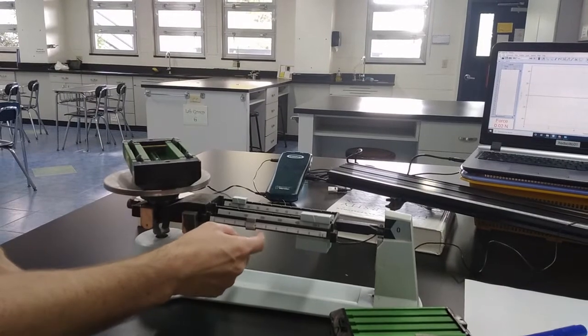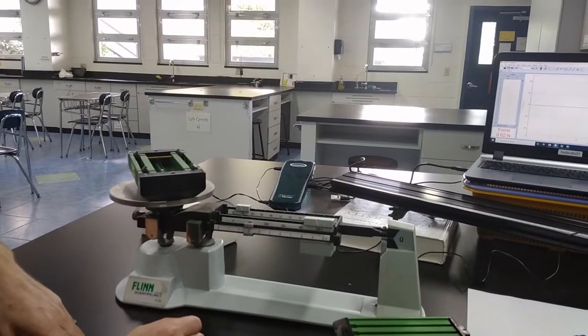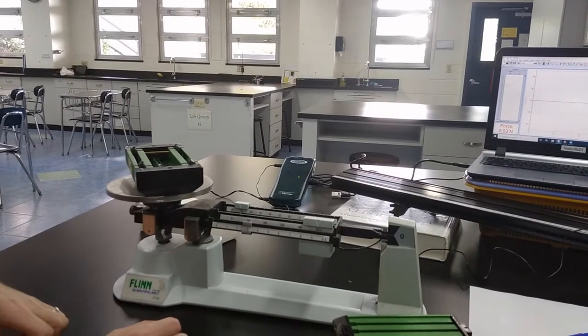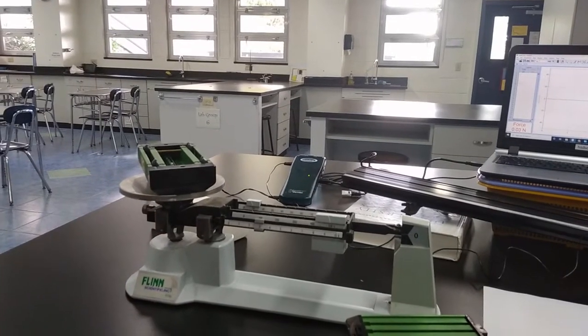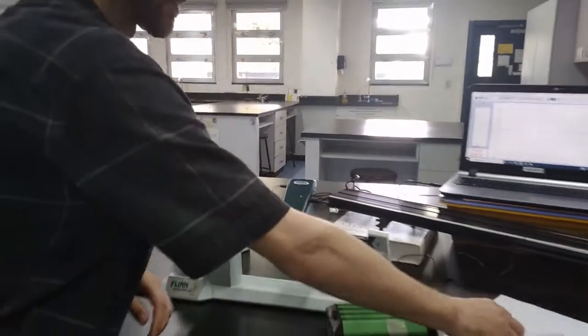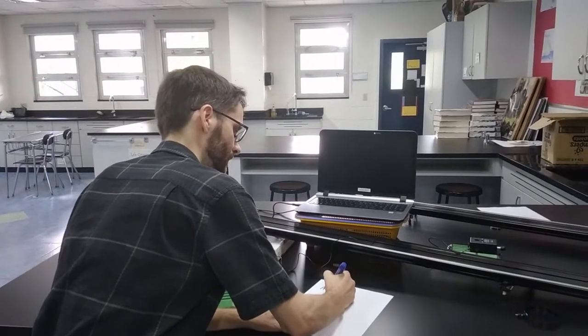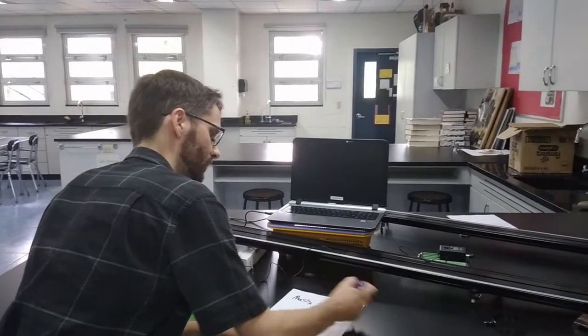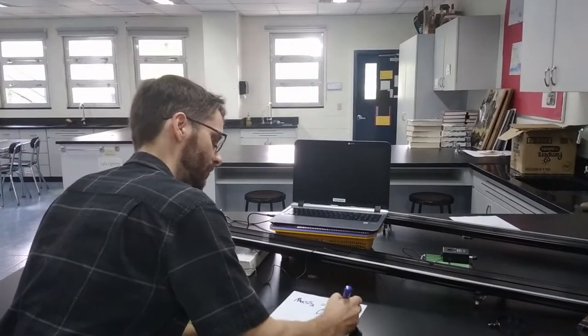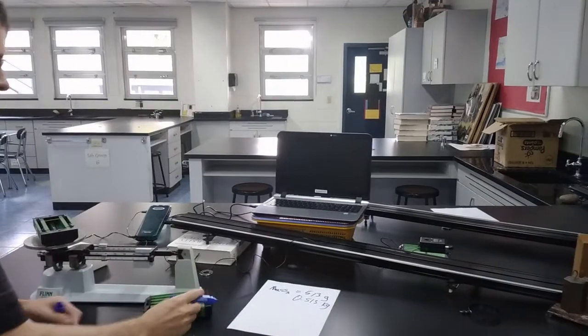Maybe a little bit less. That's going to be close enough for our work. So we're going to say it's 513 grams for the mass of cart A. 513 grams, or 0.513 kilograms. All right.